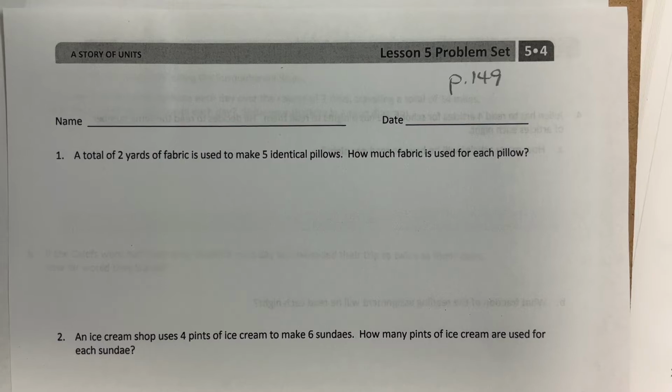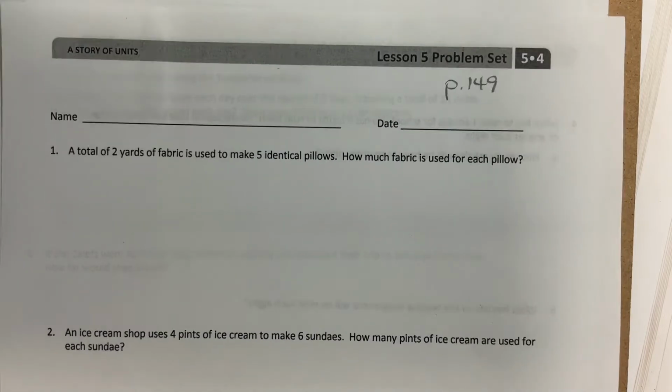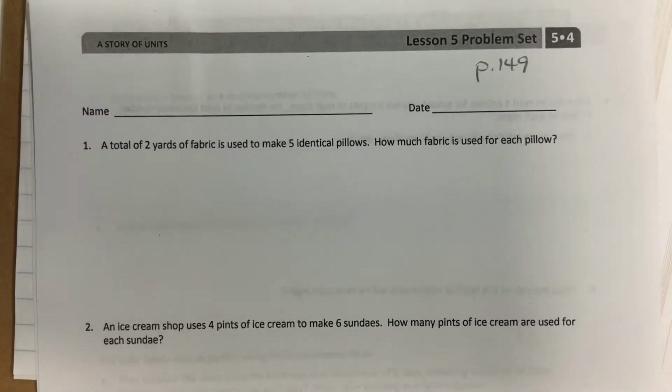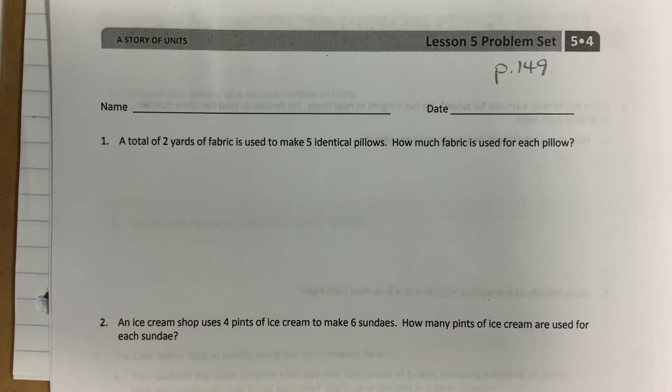Notice there's no application problem today because it is a problem solving day. So let's take a look at our first word problem. Again, we're looking at division and fractions here, and also tape diagrams. We're going to utilize that quite a bit today. Okay, a total of 2 yards of fabric is used to make 5 identical pillows. How much fabric is used for each pillow?